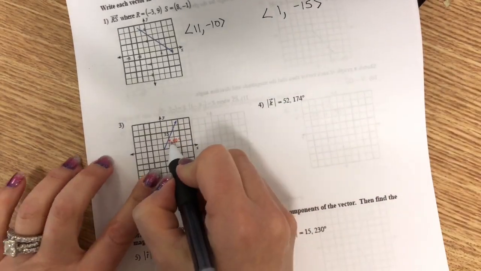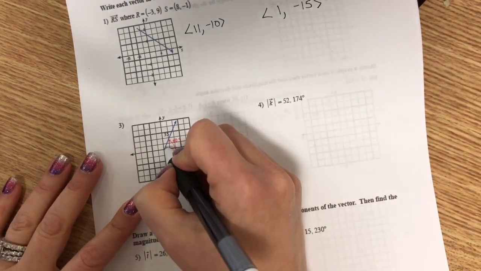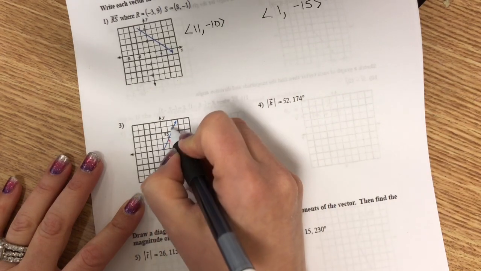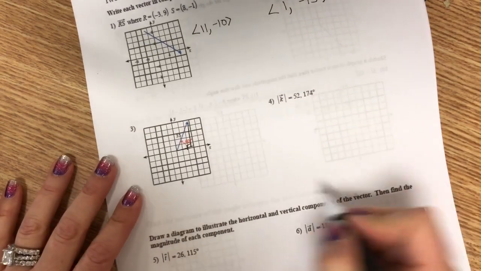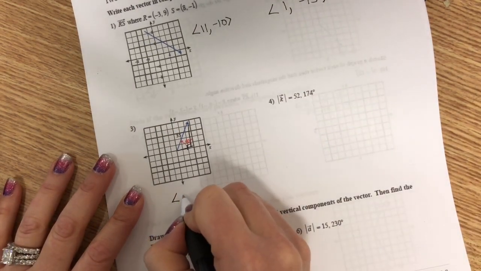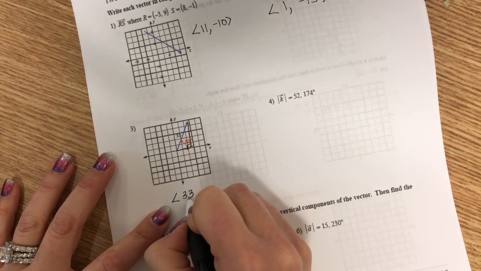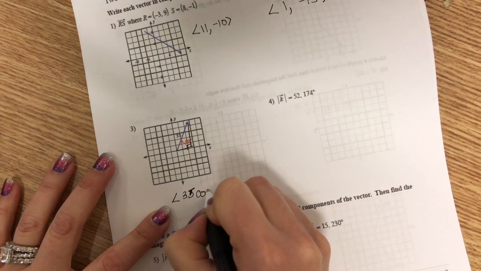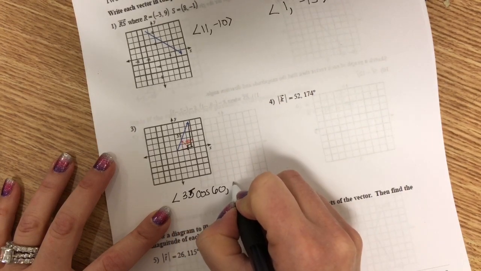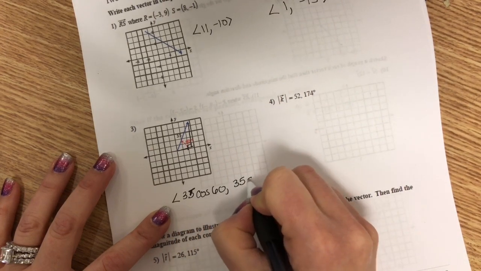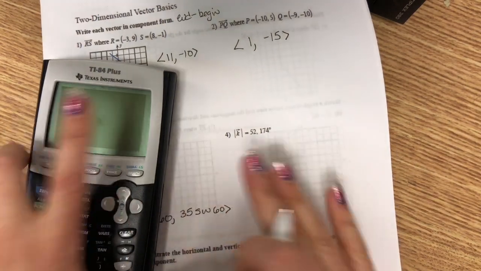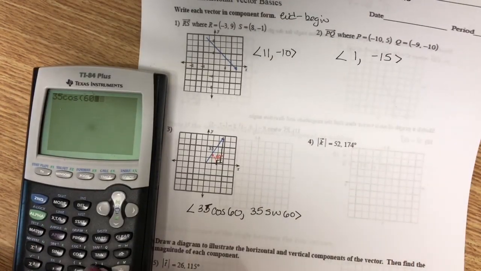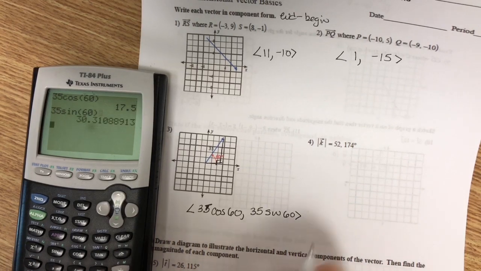Now we have an angle for this one. It says 60 degrees, and the vector has a length of 25. So if you're not sure, you can always change it into a right triangle. And the x component is always the magnitude cosine of the angle, and the y component is the magnitude sine of the angle. Have to make sure you're in degree mode. I am not. Okay, so we got 35 cosine 60, 35 sine 60.